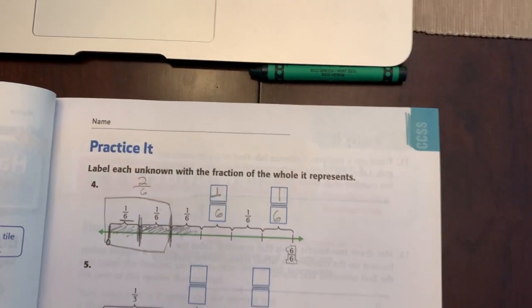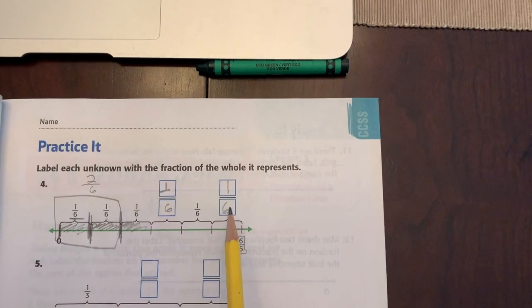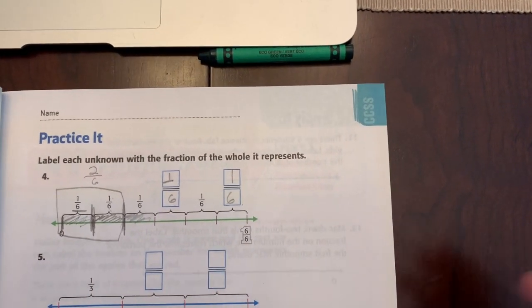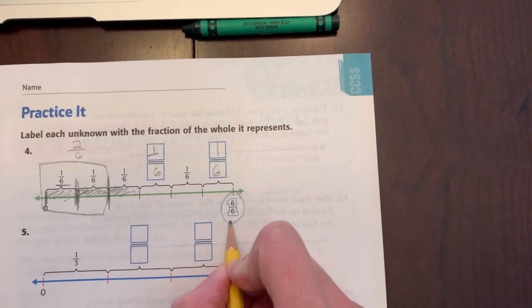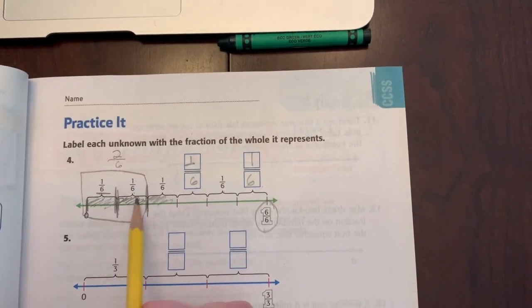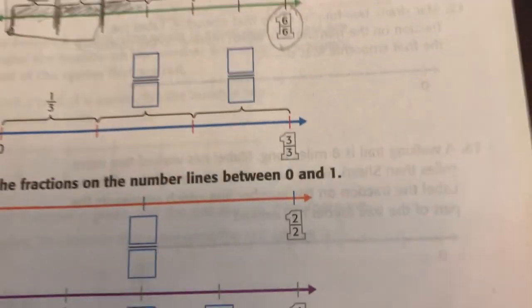Now, if we count them all up, we should have 1, 2, 3, 4, 5, 6, 1/6. Together, that would give us 6/6. And if we do have 1, 2, 3, 4, 5, 6, yep, we did it correctly. Let's move on to number 5.